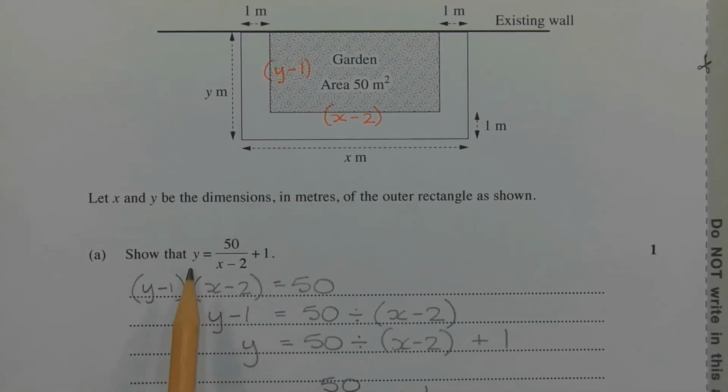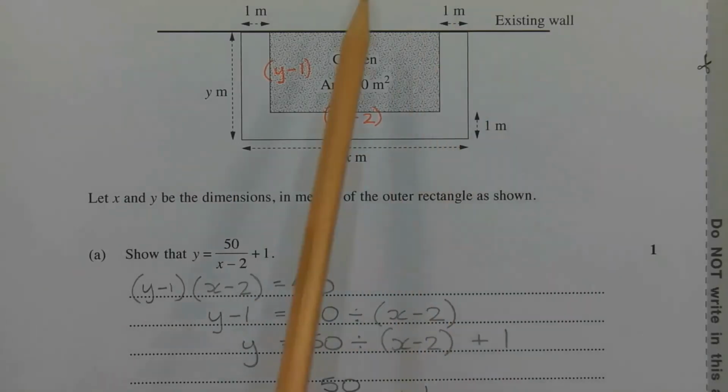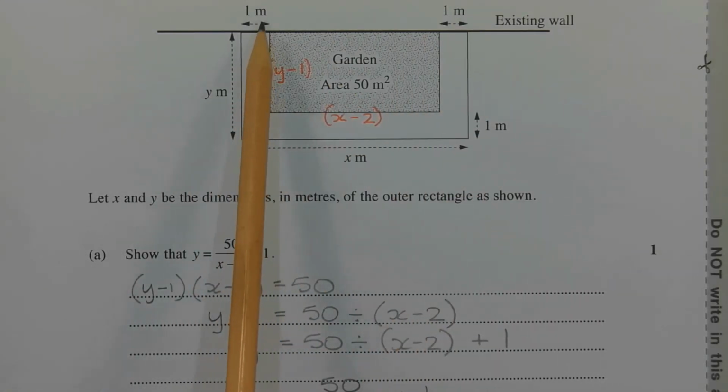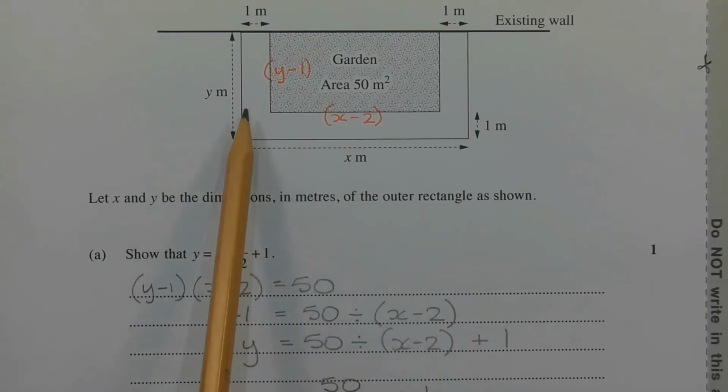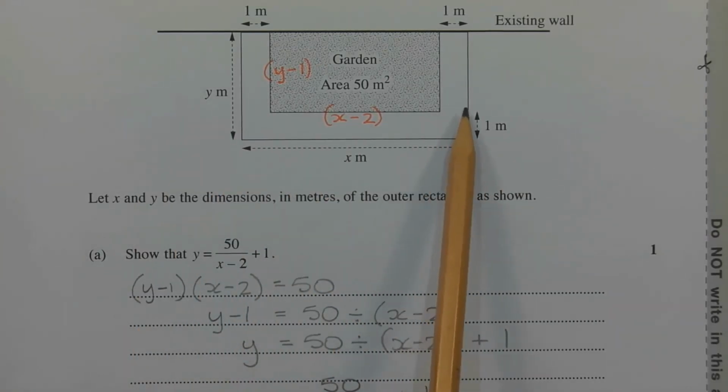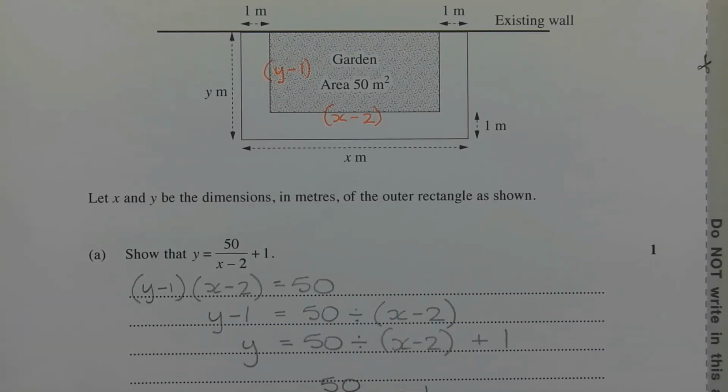Looking at the equation, we have y expressed in terms of x, where y is the subject. Looking at the diagram, what we need to find are the dimensions of the garden area. Now we know that the width of the concrete path is 1 meter. We know the length of the outer rectangle is x meters. If we take away 1 meter here and 1 meter here, so in other words, taking away 2 meters, that gives us the length of the garden area, which is 2 meters less than x, which is written as x minus 2. The width of the garden area can be found in a similar way.